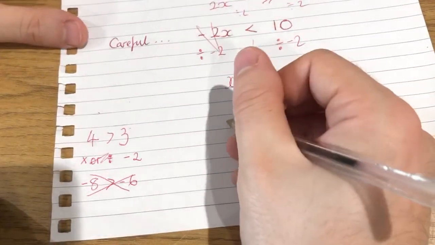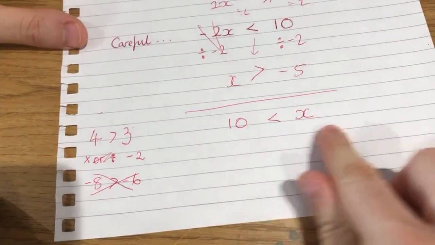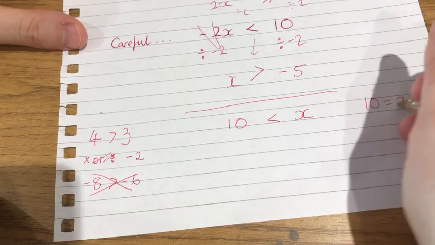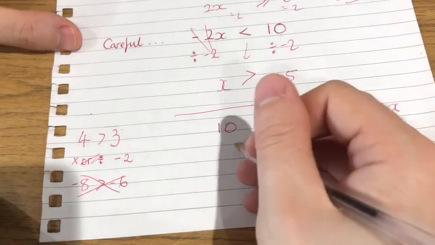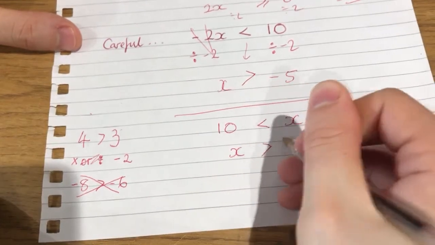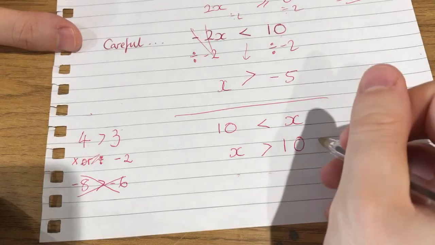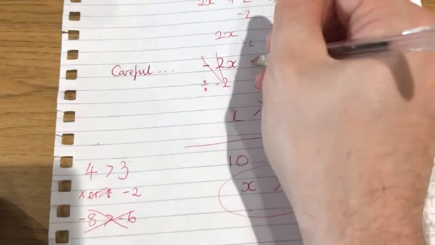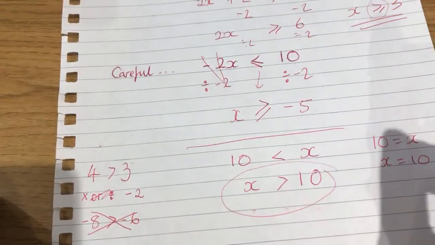And the only other time that you need to do that is if you've got an answer of 10 is smaller than x. If you just flip them round, obviously if you had 10 equals x, and you flip them round, x equals 10, fine, happy days. But if you flip these around, you've got to change the sign as well, because if 10 is smaller than x, x is bigger than 10. So if you move the x round, or if you times or divide by a negative, then you flip the sign. If the sign was less than or equal, it becomes more than or equal. You just flip the direction.